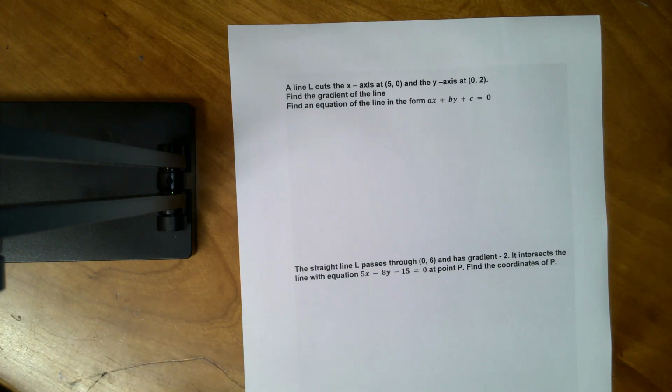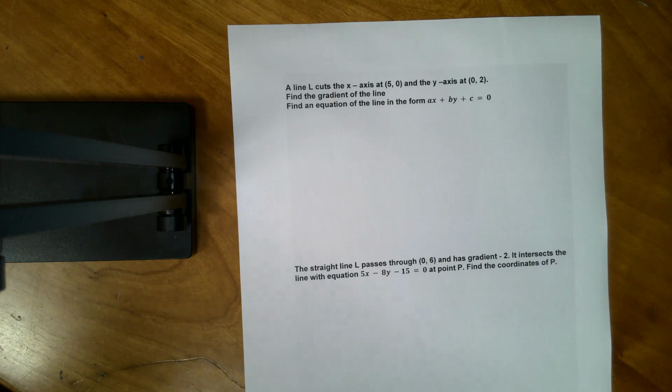Right, so what's the first question? Let's go with that one first. It says that a line cuts the x-axis at (5, 0).